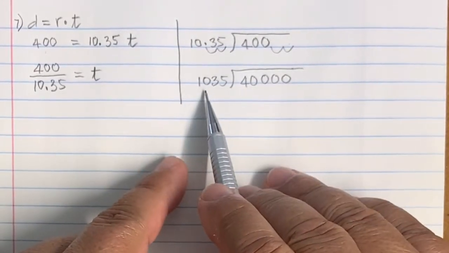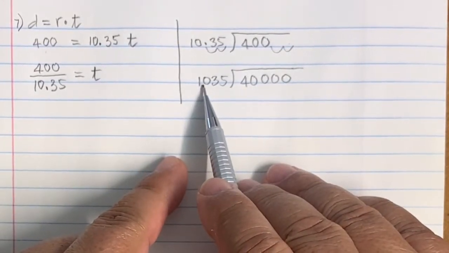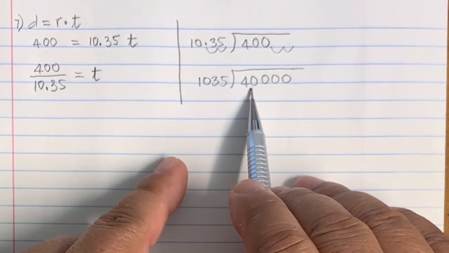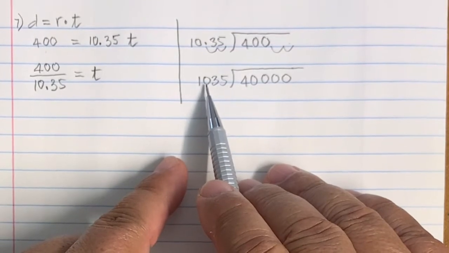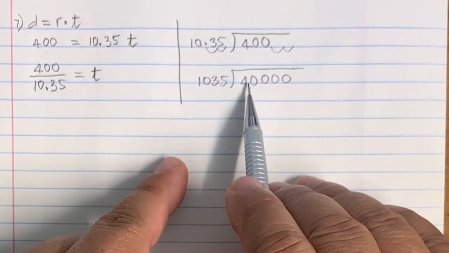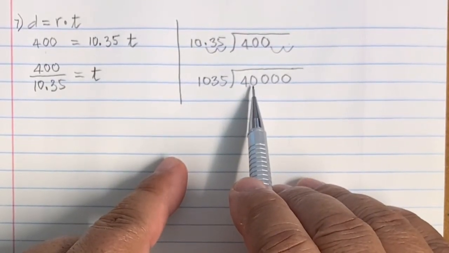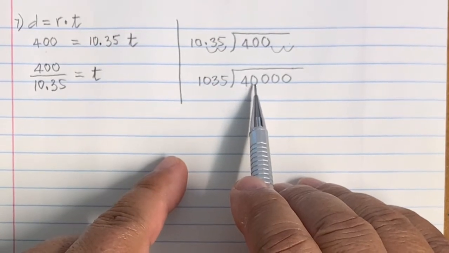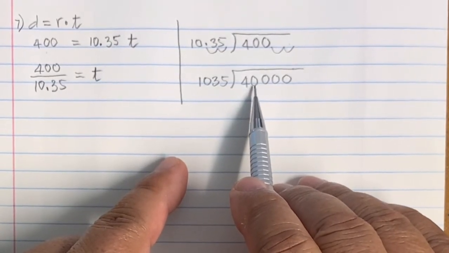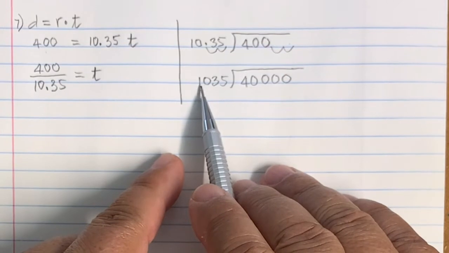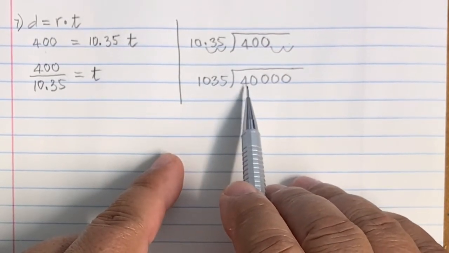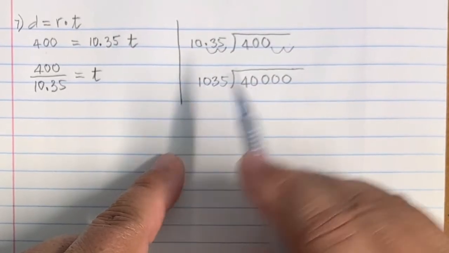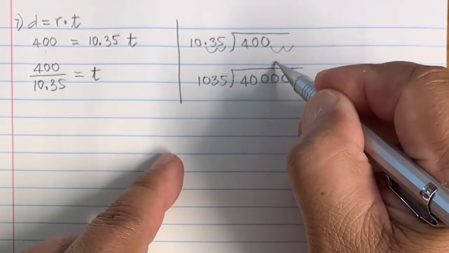All I need to do is to look at the 10 and the 40. Okay. Now 10 going into 40, that is 4 times. But I don't want to use 4 because 4 times 1,035 will be more than 4,000. So I'm going to go down to 3.